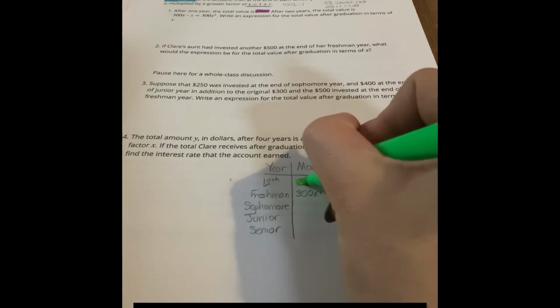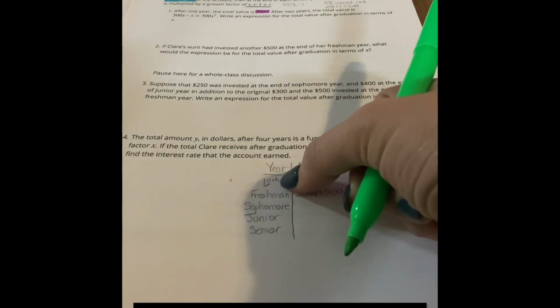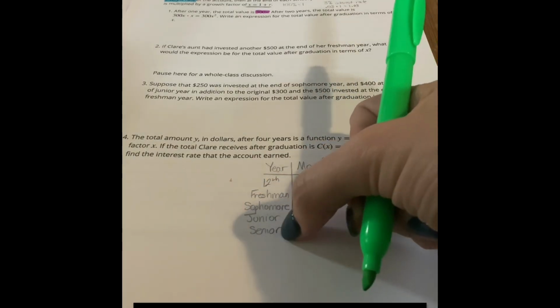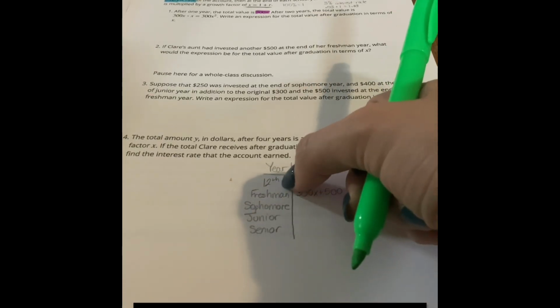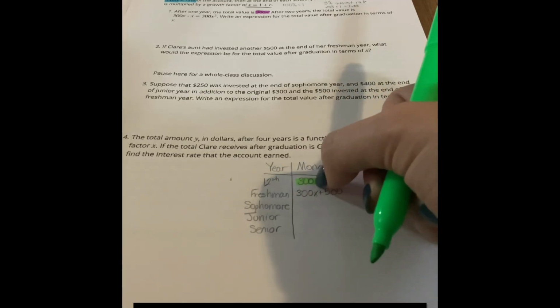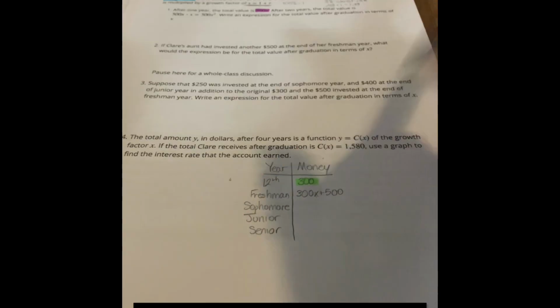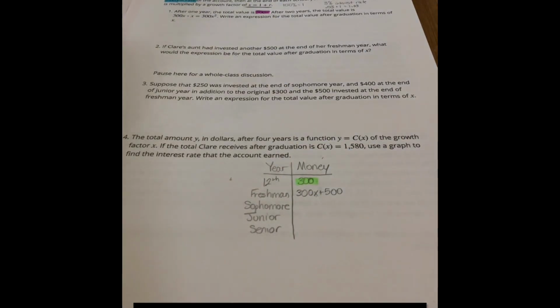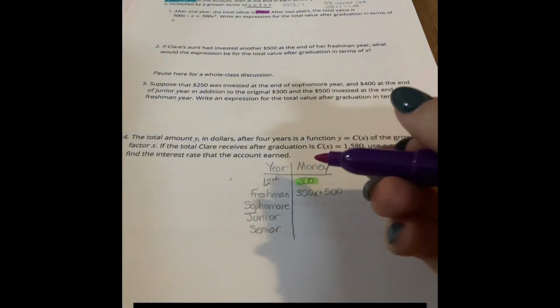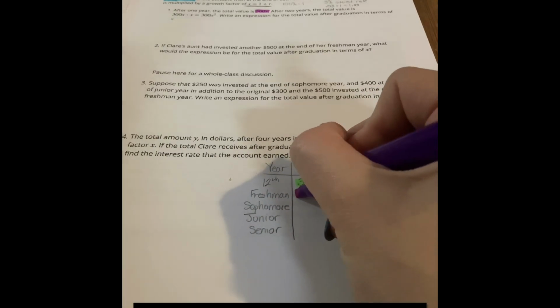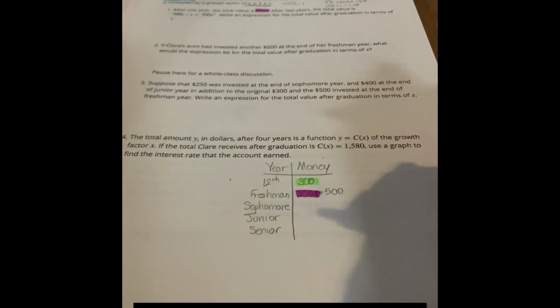So when she's a senior in high school, and then these 4 are college level. When she is a senior in high school, she deposited $300. After 1 year, it's 300x. So at the end of her freshman year of college, it's 300x.